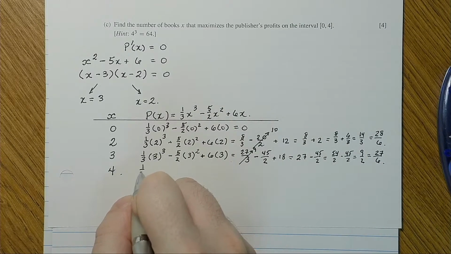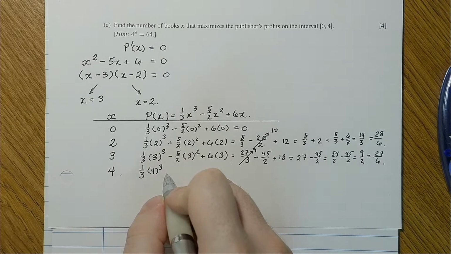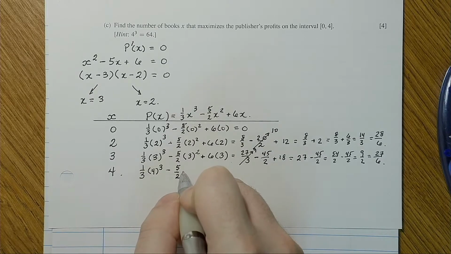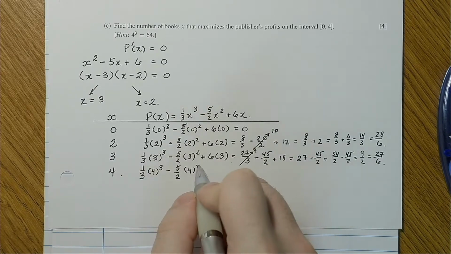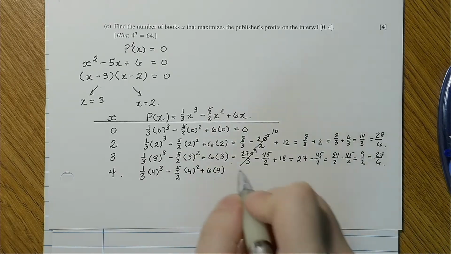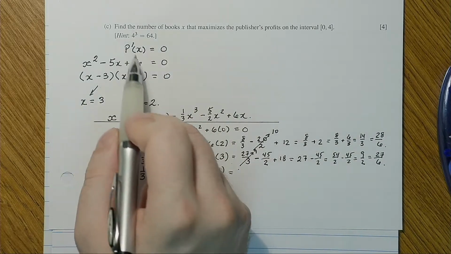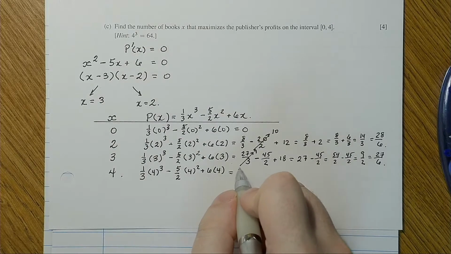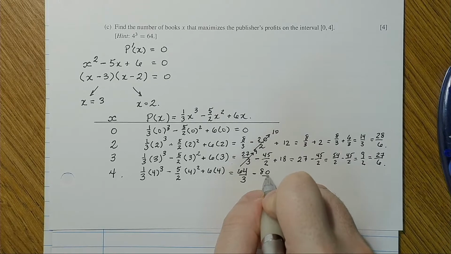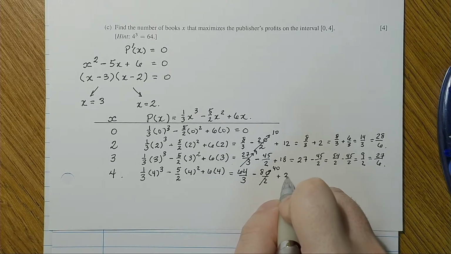And lastly, I have 1/3 times 4 cubed minus 5/2 times 4 squared, plus 6/4. So that was kind of why there's a hint up here: 4 cubed, that's 64. So 64 over 3 minus the 80 over 2, so that goes to 40. And lastly, I have the plus 24.